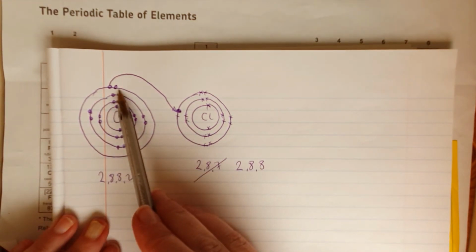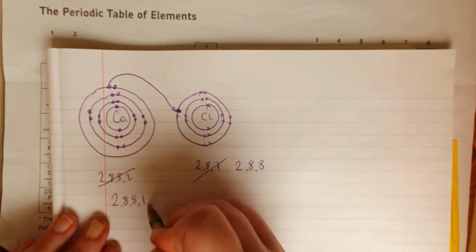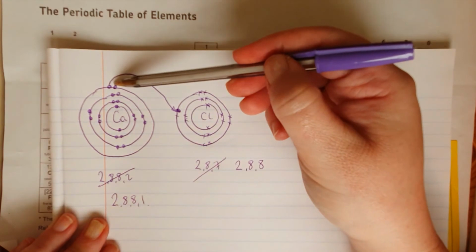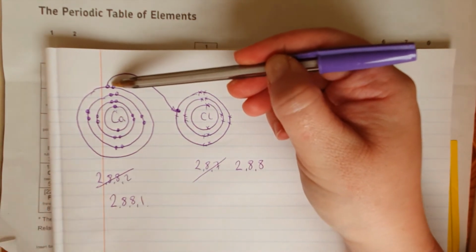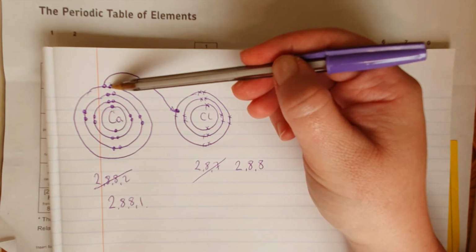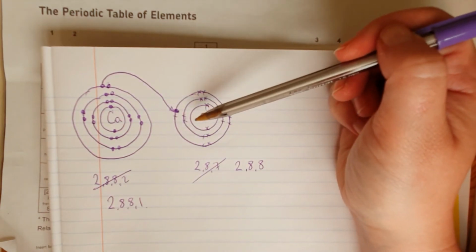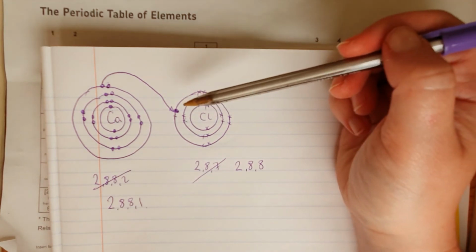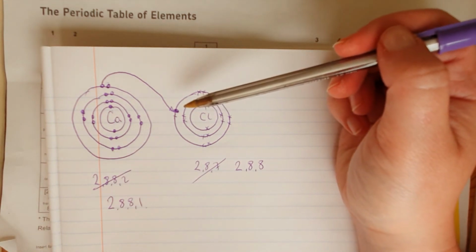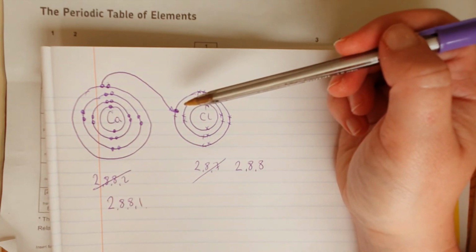But what's happened to my calcium over here? My calcium is now 2, 8, 8, 1. This outer shell isn't full. It's still got 1 electron sitting there. What could I do with this 1 electron? I can't give it to this chlorine because this chlorine's full. So where could it go? It can't just float around by itself. It has to go to something.